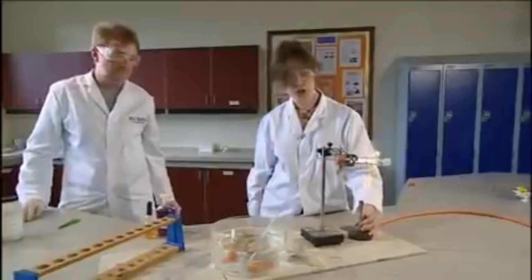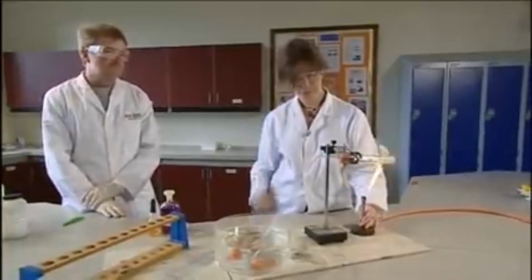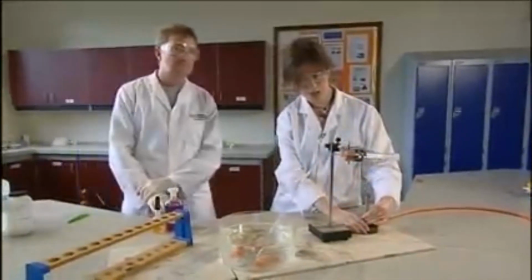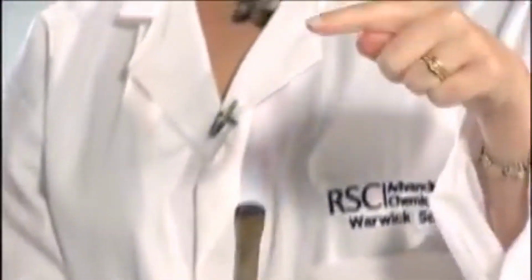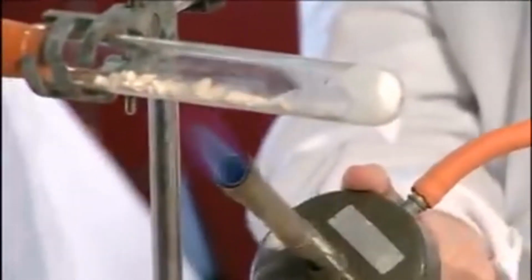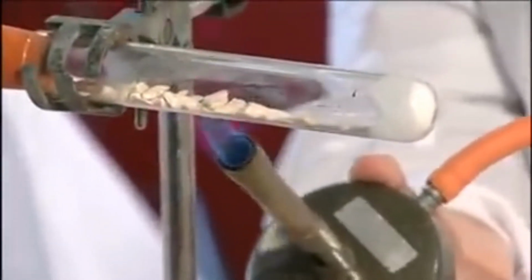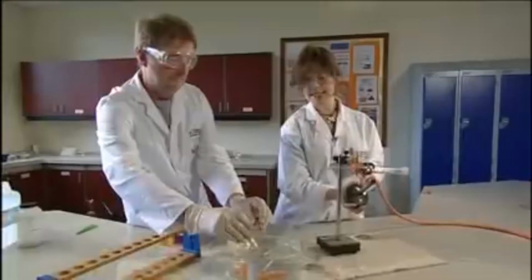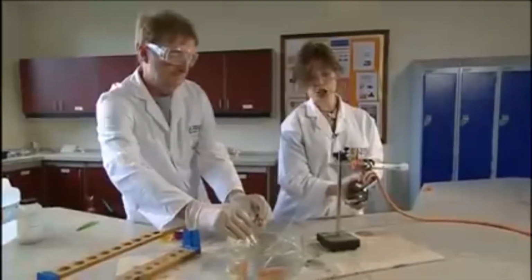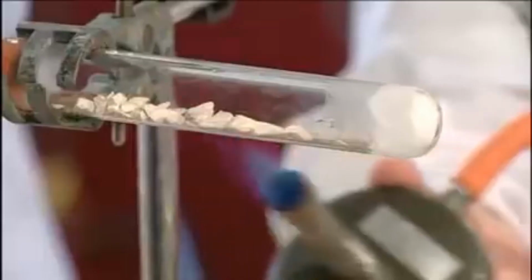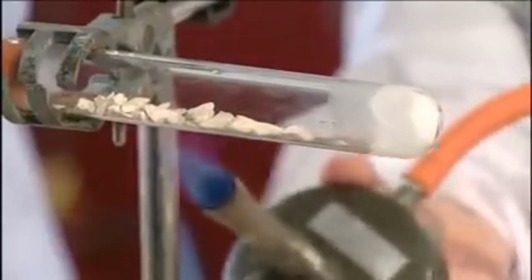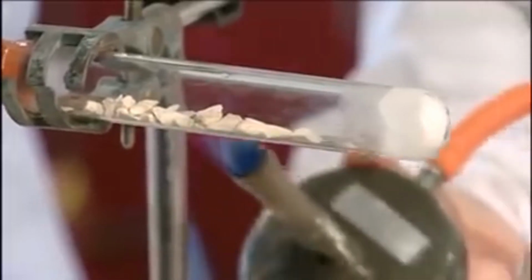And what you're going to do is to heat using a roaring Bunsen flame, and the hottest part of the flame, which is just beyond the blue cone, and you're going to heat the pumice stone. As you do so, some gas will escape, and your assistant needs to collect the gas in a test tube. You want to get the pumice stone good and hot before you go any further.